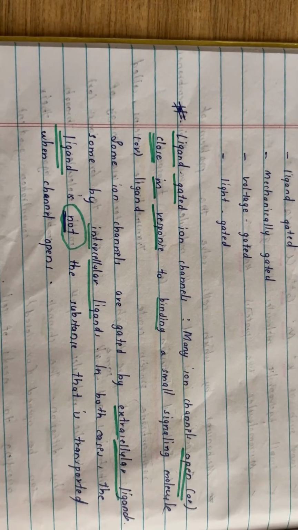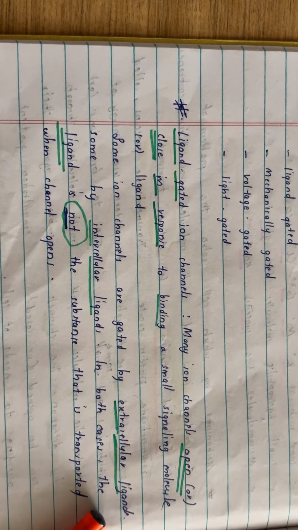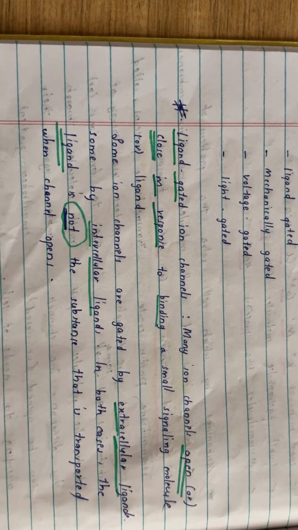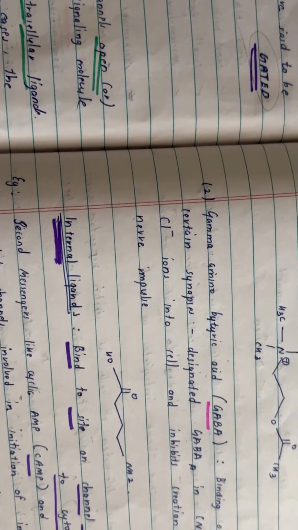Some ion channels are gated by extracellular ligands, some by intracellular ligands. In both cases, the ligand is not the substance that is transported through the channel. So we have external ligand as well as internal ligand.